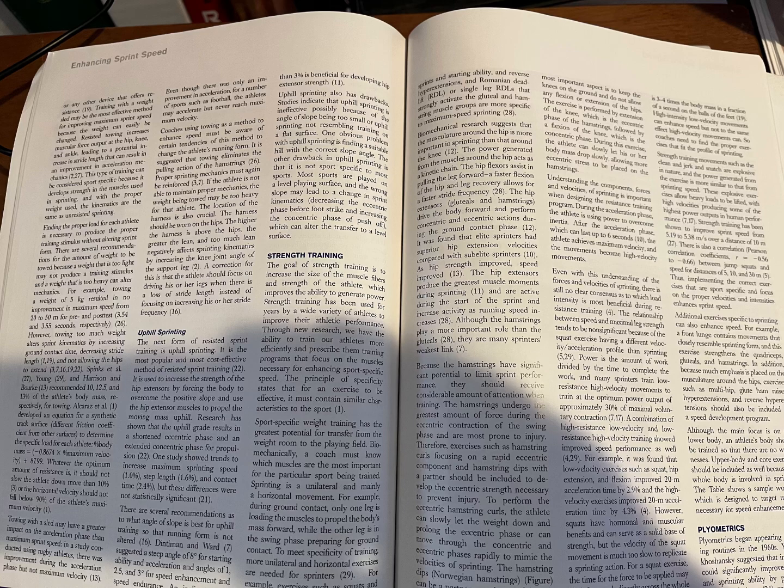Coaches using towing as a method to enhance speed must be aware of certain tendencies in this method to change the athlete's running form. It is suggested that towing eliminates the pulling action of the hamstrings. Proper sprinting mechanics must again be reinforced. If the athlete is not able to maintain proper mechanics, the weight being towed may be too heavy for the athlete. The location of the harness is also critical.